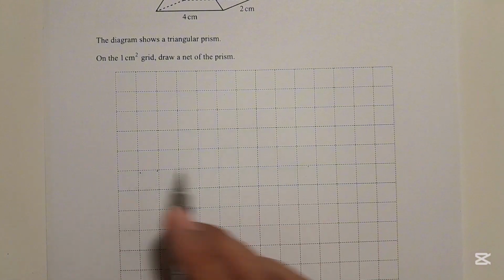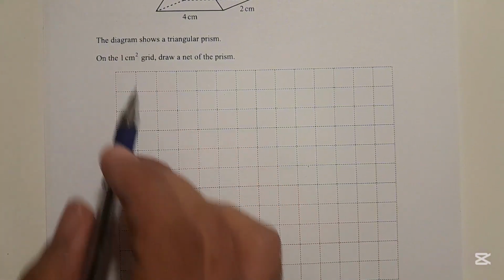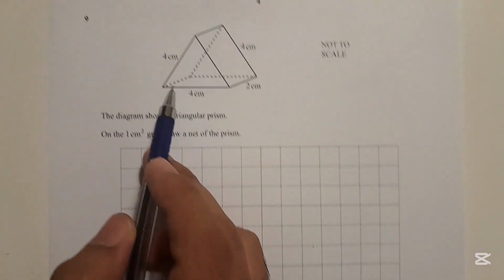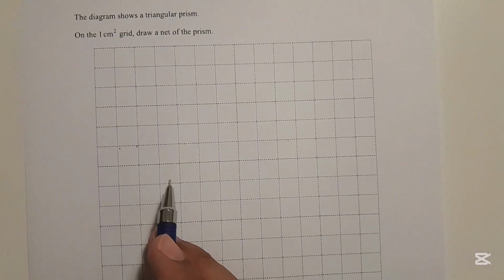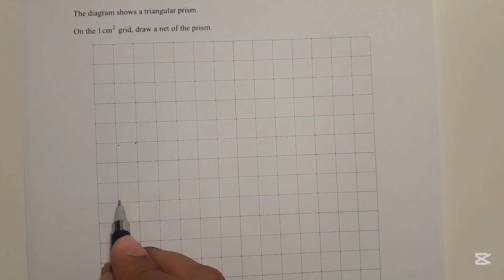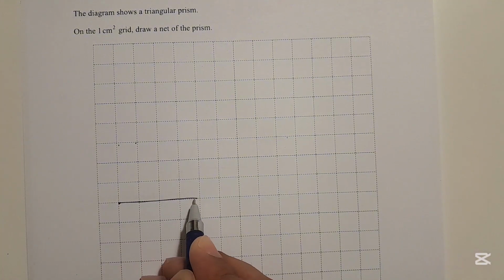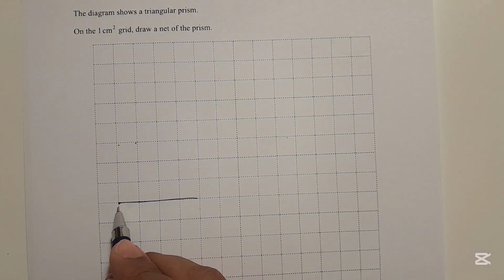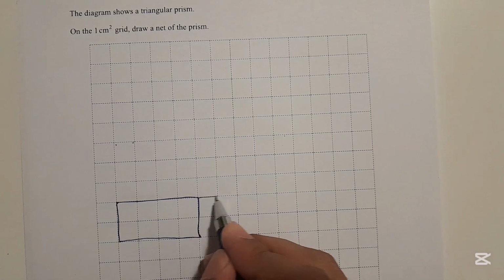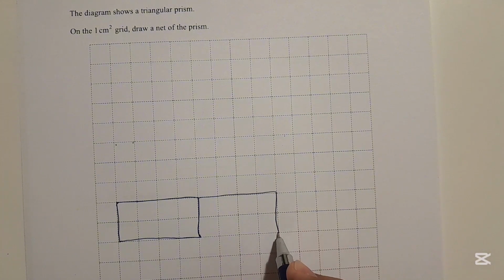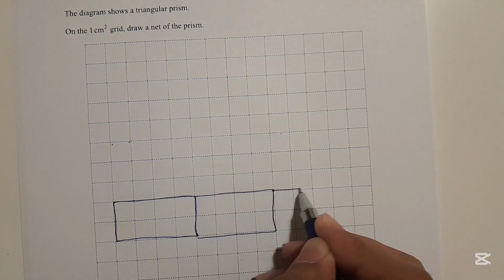We have 14 blocks and this is 12. So we will start from here. 1, 2, 3, 4. And 2 centimeter. Then again 4 like this, and the last.